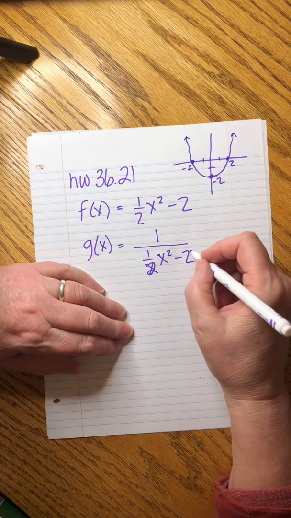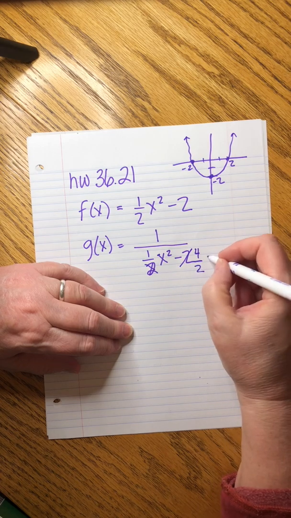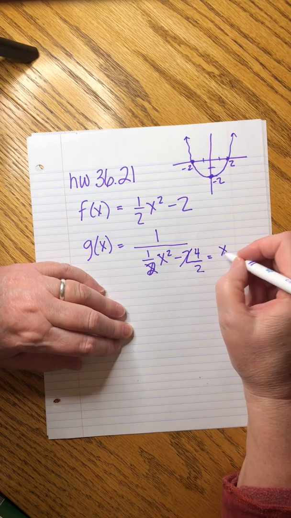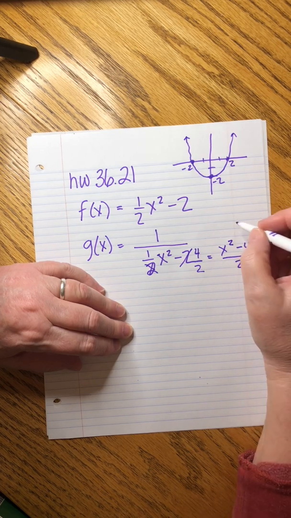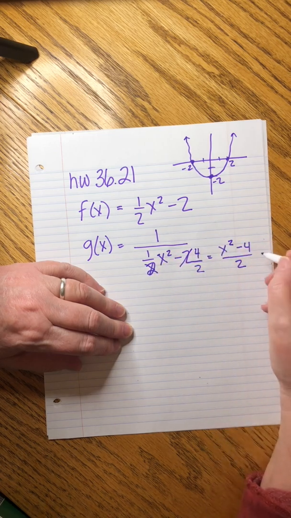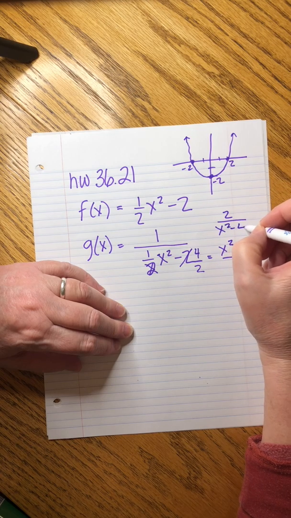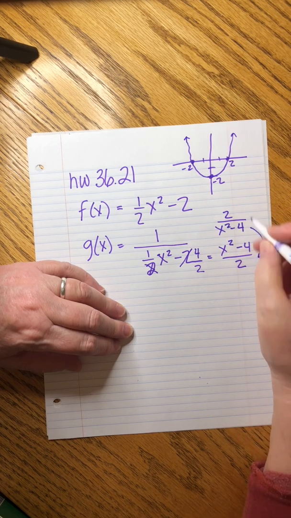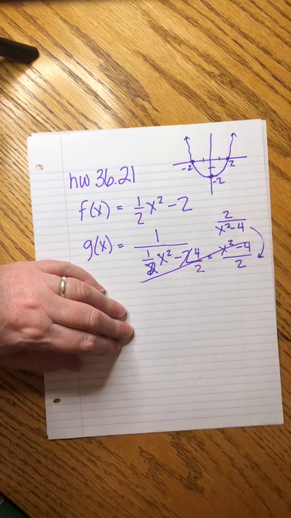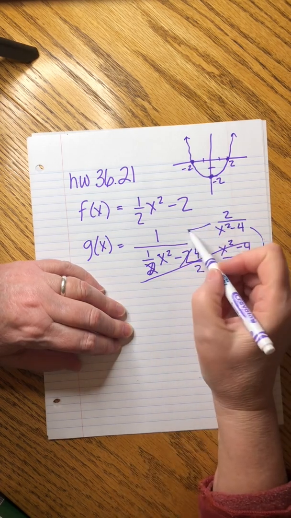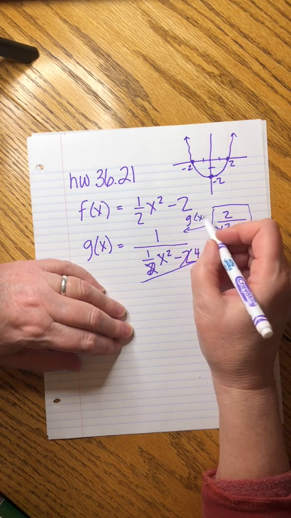And so let's make this minus 4 over 2. So this will become x squared minus 4 over 2. And then that's just this simplified. So the reciprocal would be 2 over x squared minus 4, right? And we would multiply that once down here. This would cancel. I ran out of space. That's why I'm not writing it there. But then we would multiply it again up top. And so this is our new g of x, right? G of x equals.